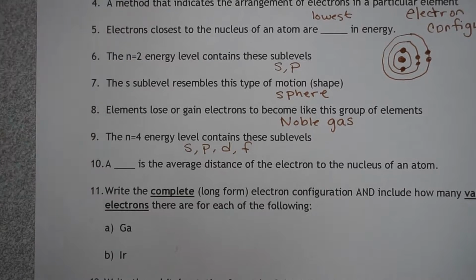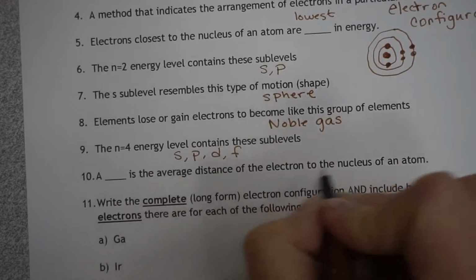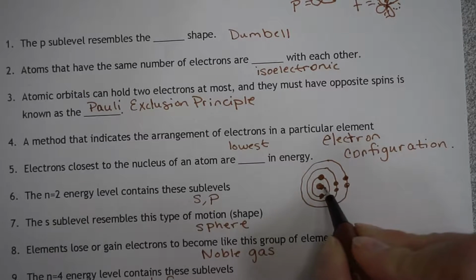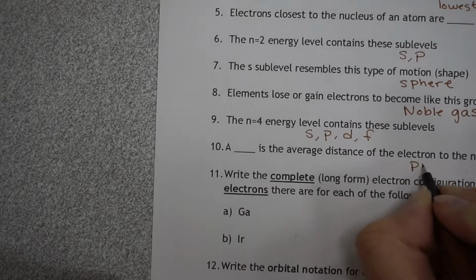Okay, number 10, a blank is the average distance of the electron to the nucleus of the atom. So this one is the average distance from the nucleus here to the next energy level, okay, that's called the principal energy level.